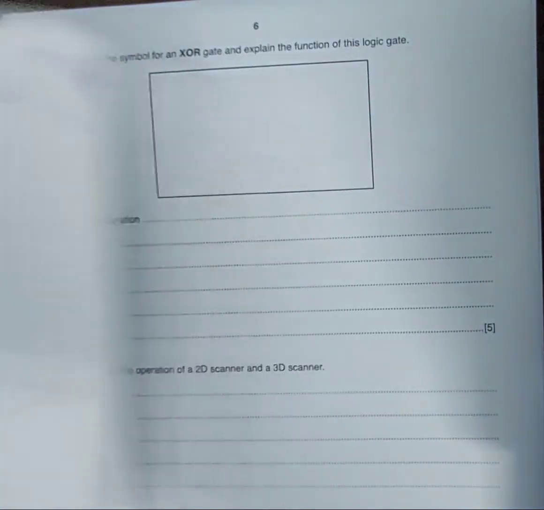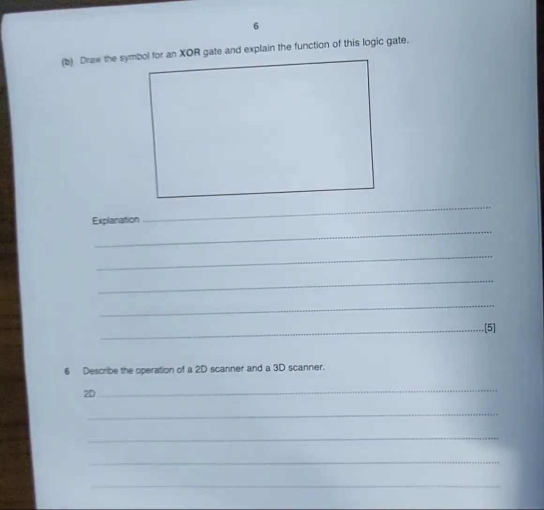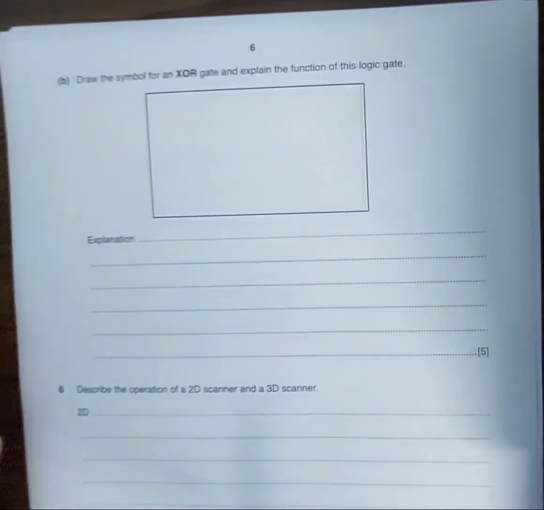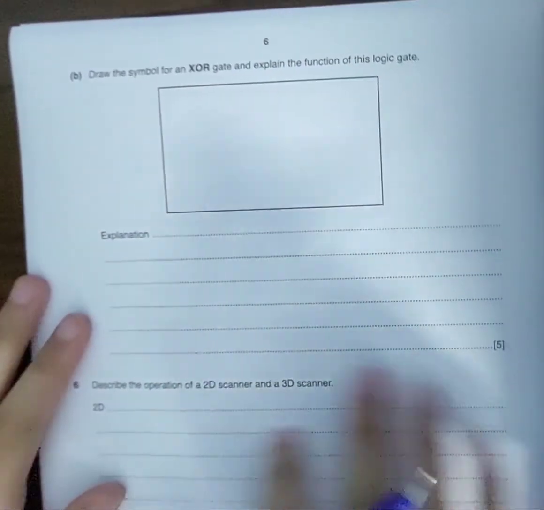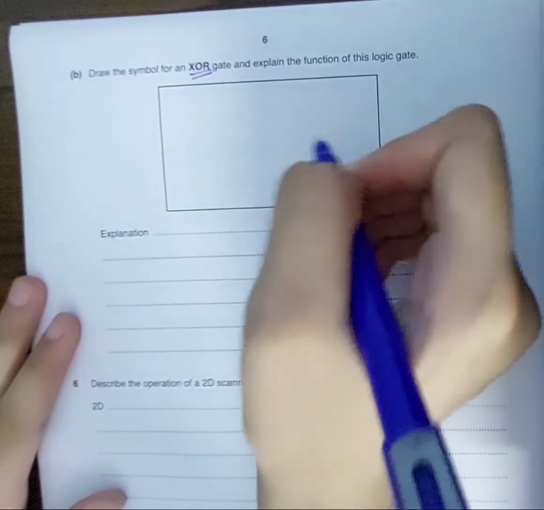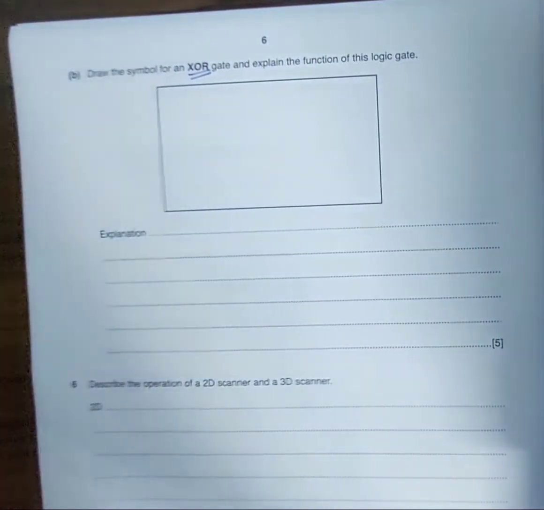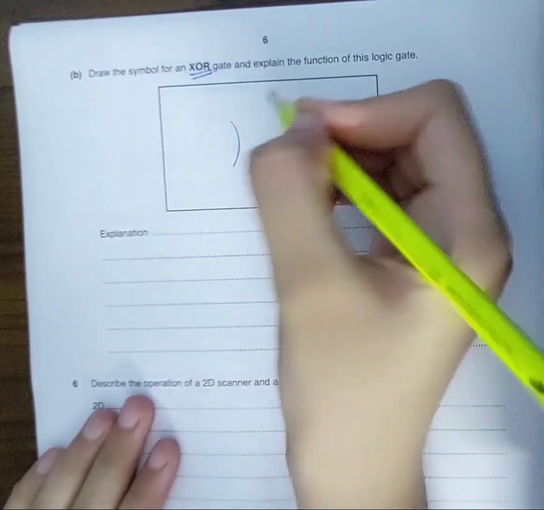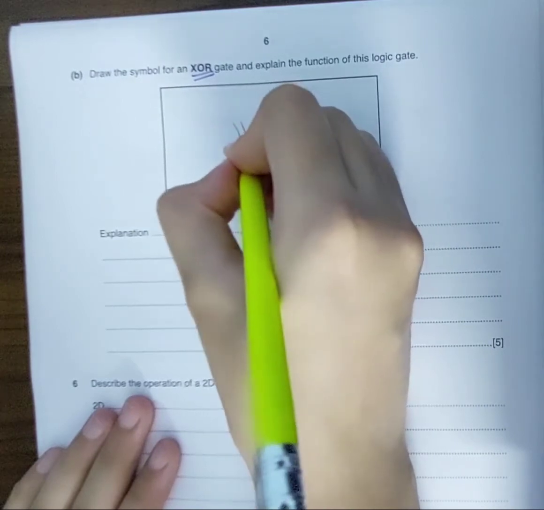We don't have a truth table over here. Fair enough. Next, this was question number 5. This is question number 5b. Draw the symbol for an XOR gate and explain the function of this logic gate. So what is an XOR gate? The symbol you need to know. This is the symbol.